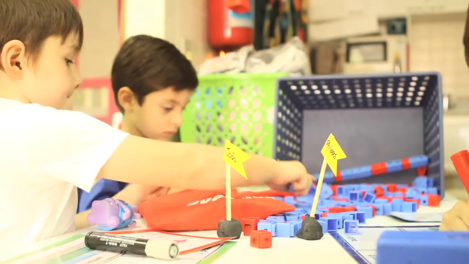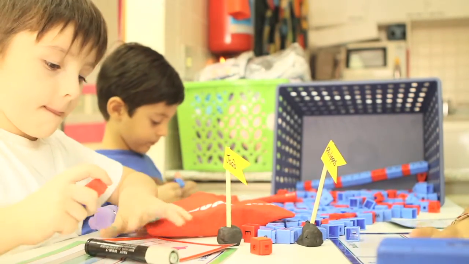Then I had three boys building words, so they had to take a card, see the picture, and think of the word, and then build the word with the blocks, and then write it.